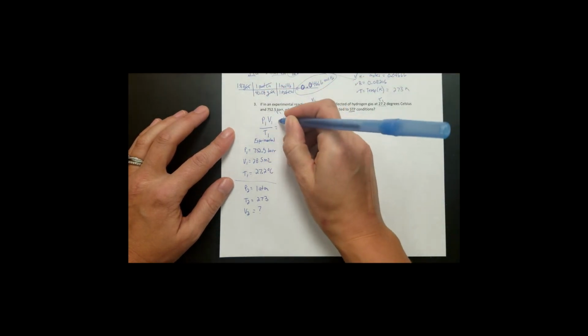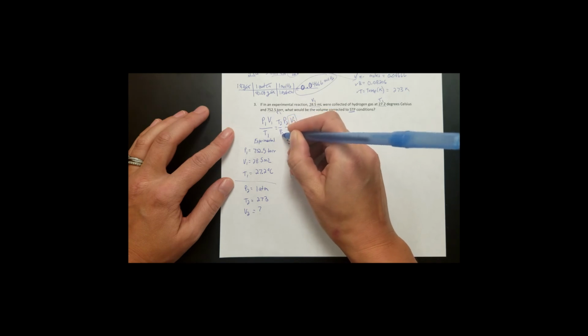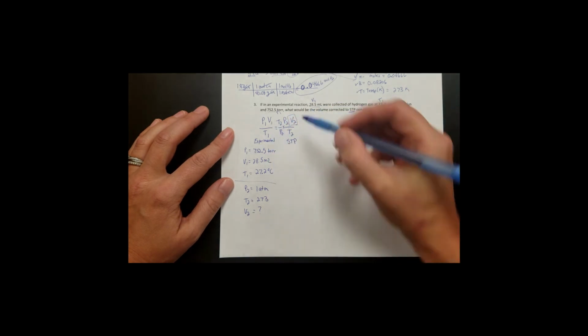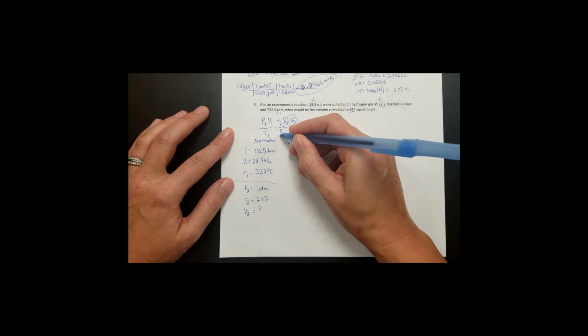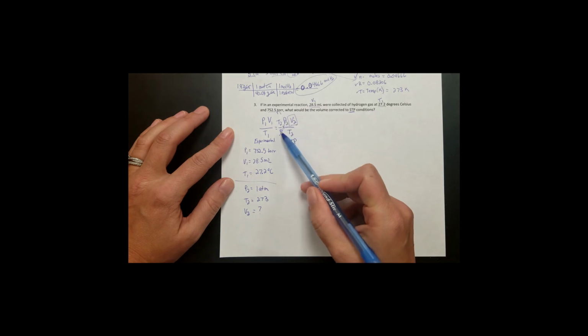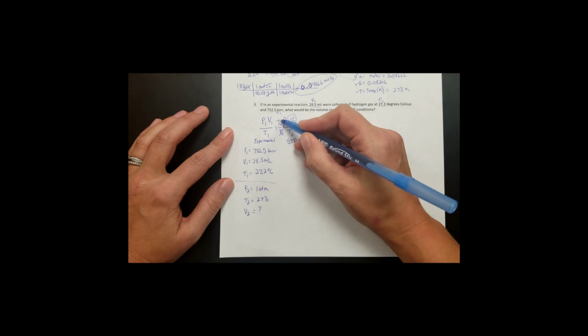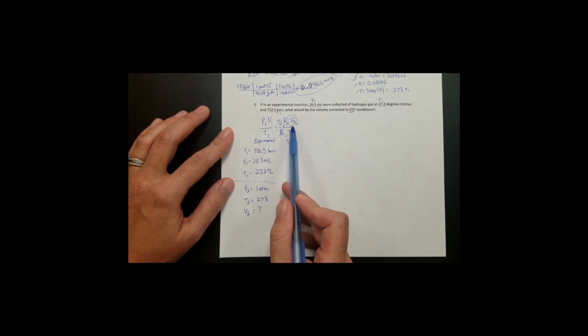So I need V2 by itself. So I get rid of the P2 and the T2. To do that, I multiply by the reciprocal. So if you don't know what that means, this is a fraction, P2 over T2, and I'm going to flip it. So I'm going to take T2 over P2. So this is the reciprocal right here. By multiplying by the reciprocal, I'm canceling out P2, because they're now on opposite sides of the horizontal line. P2 divided by P2 cancels. And then it also cancels out my T2, leaving V2 by itself.